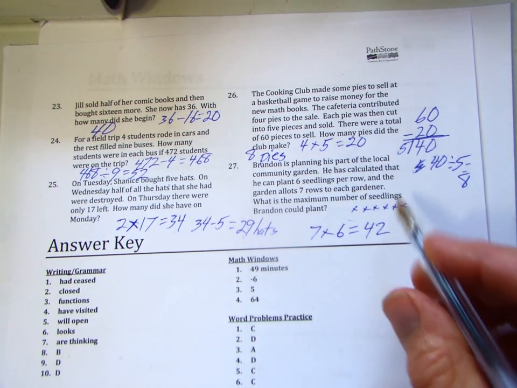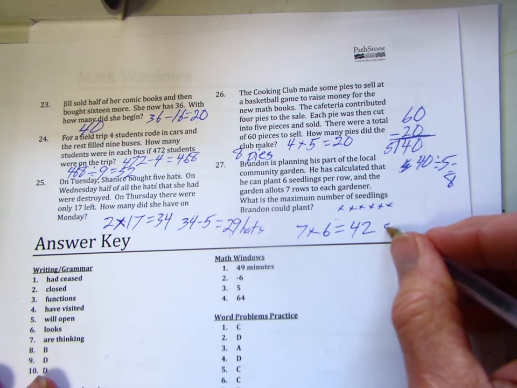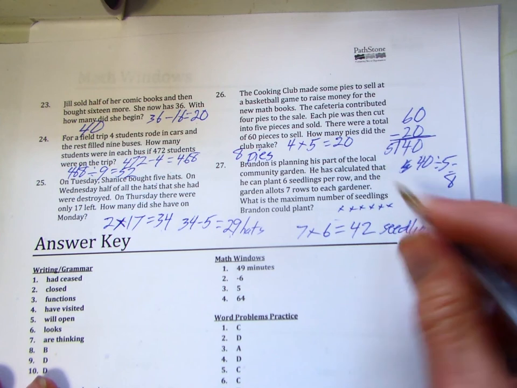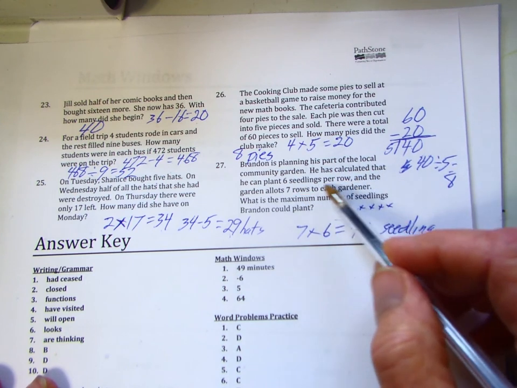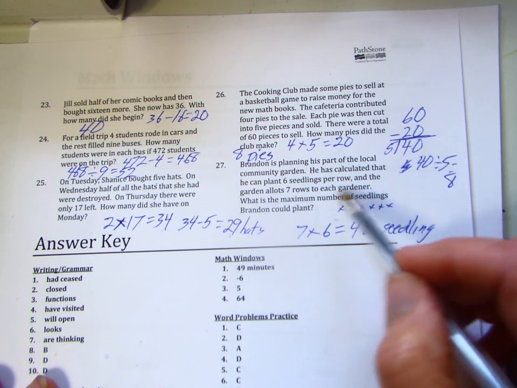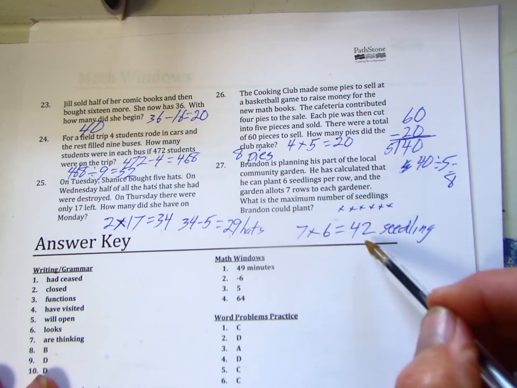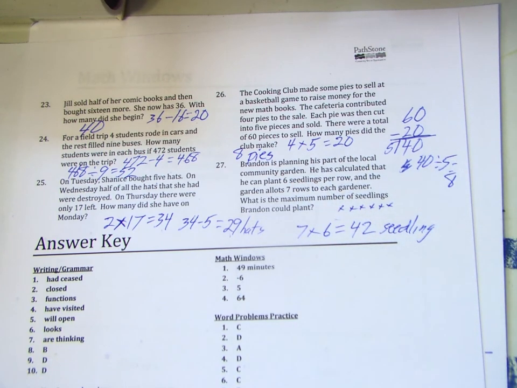I think that's all we need. 42 seedlings. I think that we did that right. It sounds simple enough. There are 6 seedlings per row, and a garden holds 7 rows. So it's got 7 times 6, 42. There we are. That's it.